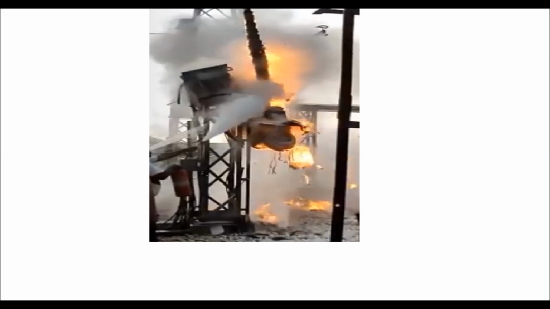Therefore, we can conclude that due to the open CT core, during the fault condition, as the current in the primary winding was very high, the core was saturated due to the huge amount of flux, and due to this the core got overheated. Also, the transformer oil reached its flash point, and due to this the CT caught fire.